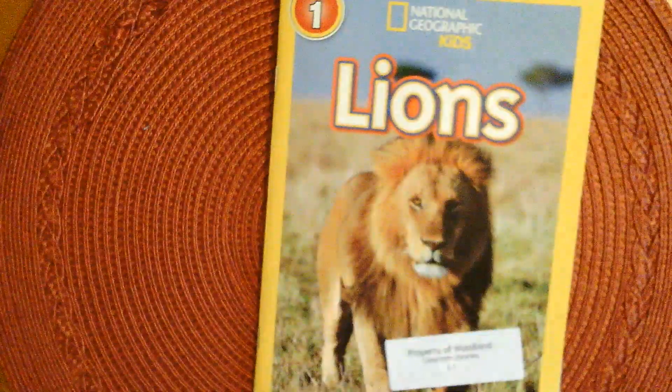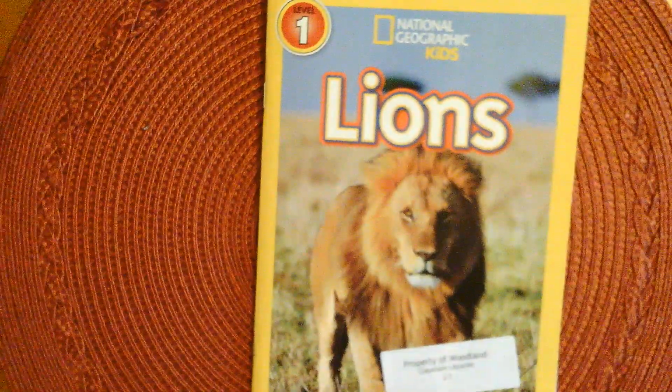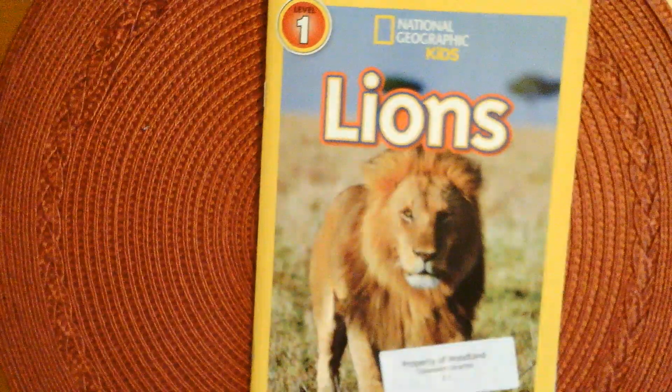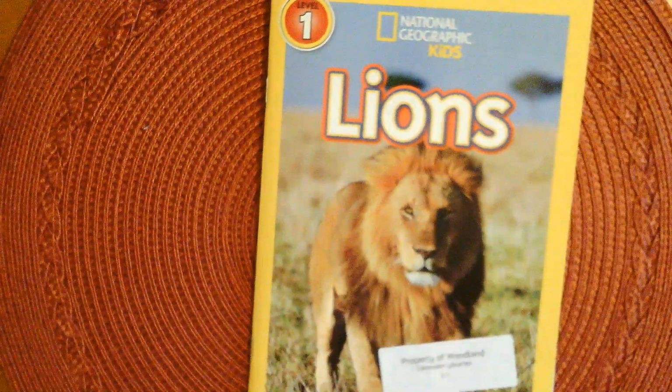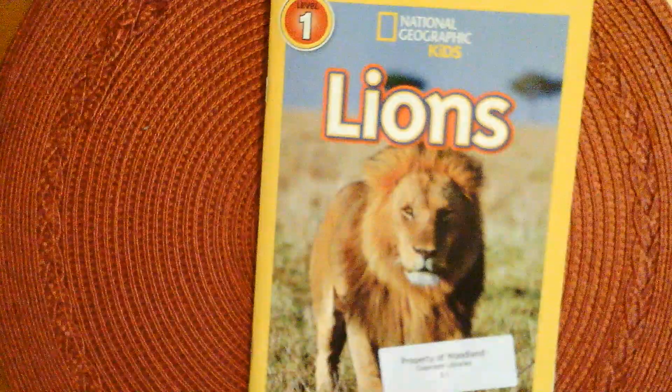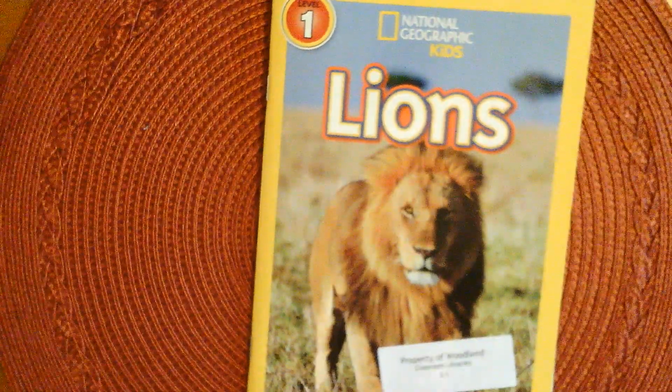Hey guys, today I wanted to read a nonfiction book. And while we're reading, I really want to focus on the nonfiction text features we're seeing. What are those features? How are they helping us learn? And what information did we get from them?